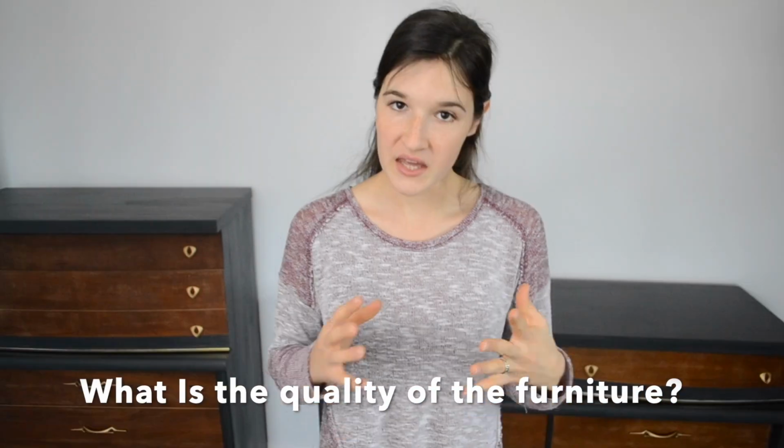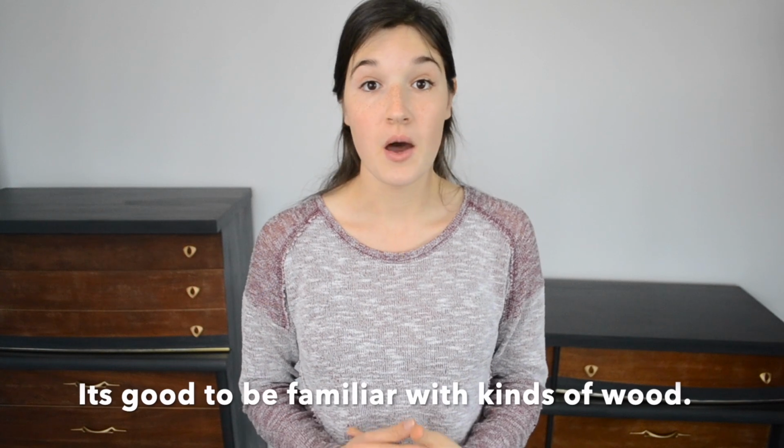Moving on. Second thing that will factor into pricing your furniture is the quality of your furniture. If your furniture is solid wood, then it is going to be much more valuable than a cheap manufactured press board or veneer or laminate piece. So figure out what your furniture is made out of and factor that into pricing your furniture.